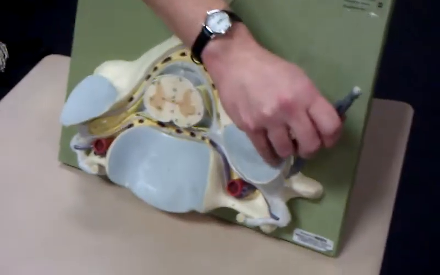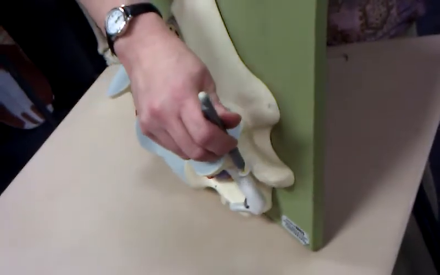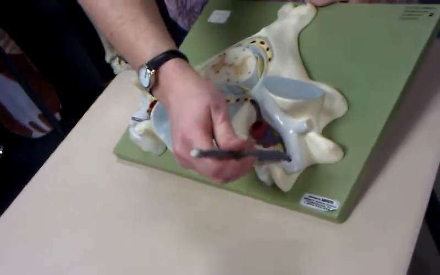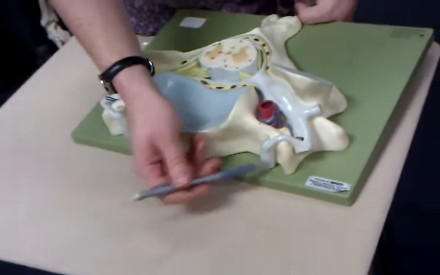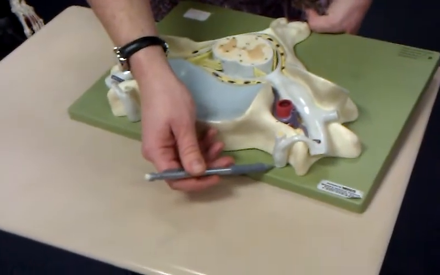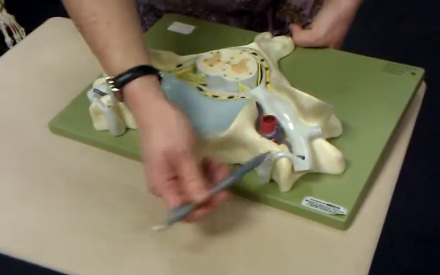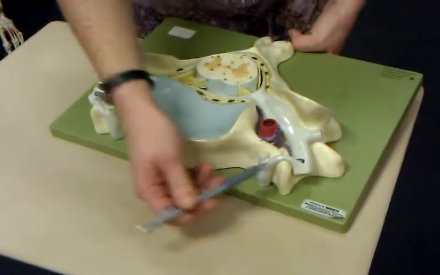Mixed spinal nerve is immediately going to branch into a dorsal primary rami and a ventral primary rami. Hanging off of the ventral primary rami next to the vertebral bodies is going to be the sympathetic chain. To get off of the sympathetic chain, we're going to use the gray rami communicans here.